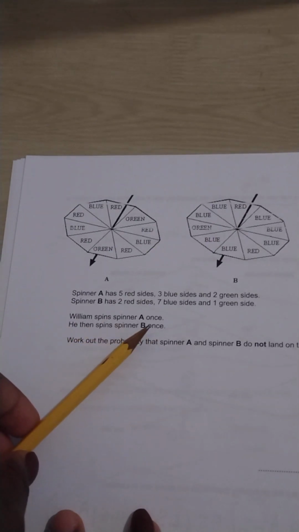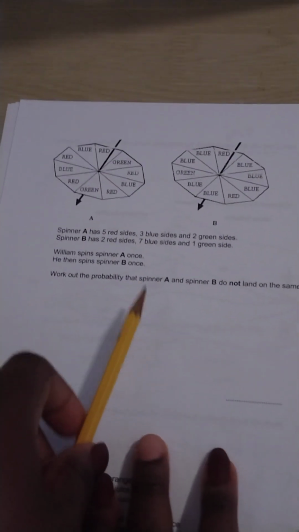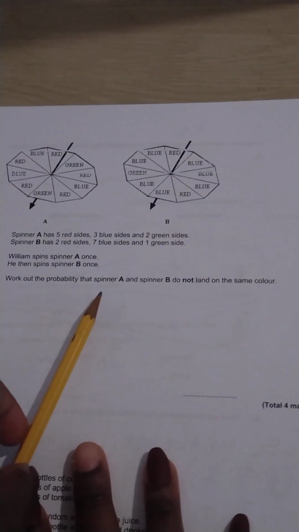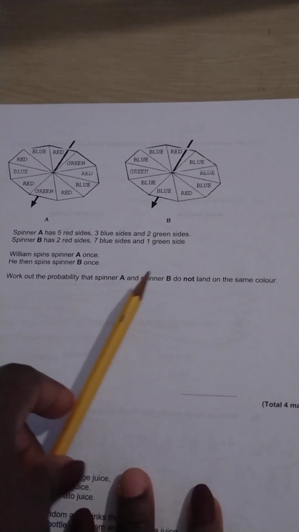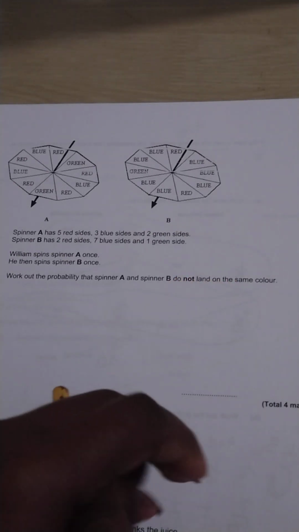William spins spinner A once. He then spins spinner B once. Work out the probability that spinner A and spinner B do not land on the same color. Interesting. When you take a look at that question, you're looking at the probability that they do not land on the same color.